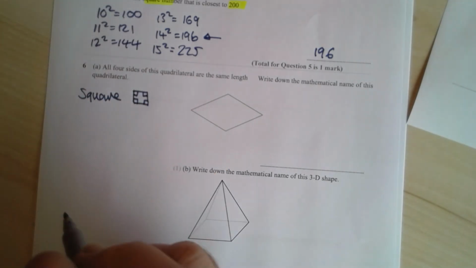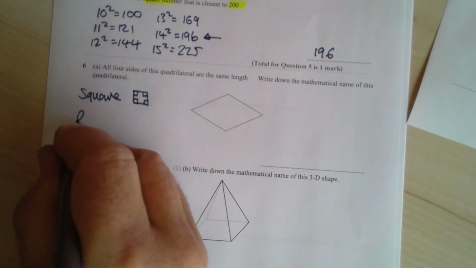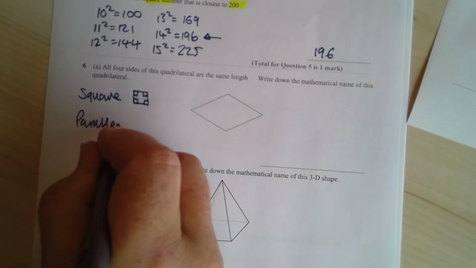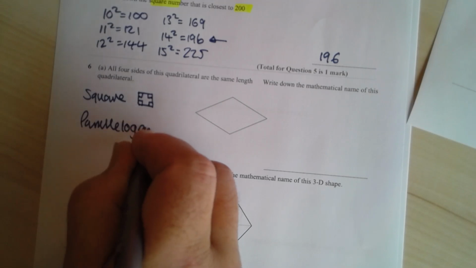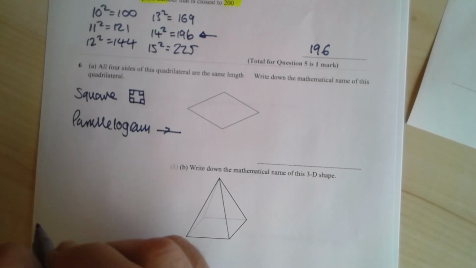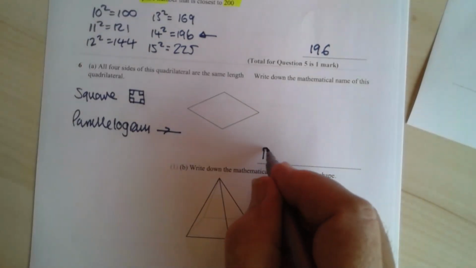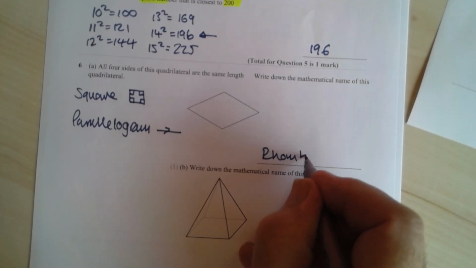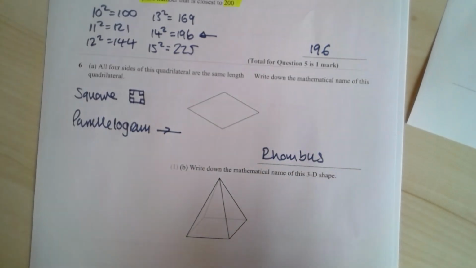It looks like it could be a parallelogram, but a parallelogram normally has the little arrows. In this case, this shape is called a rhombus. And a rhombus is a 4-sided quadrilateral where the sides are the same length but the angles may be different.